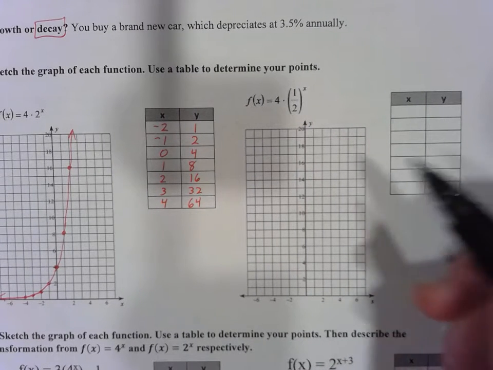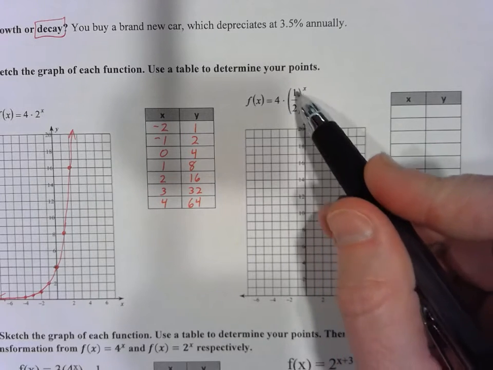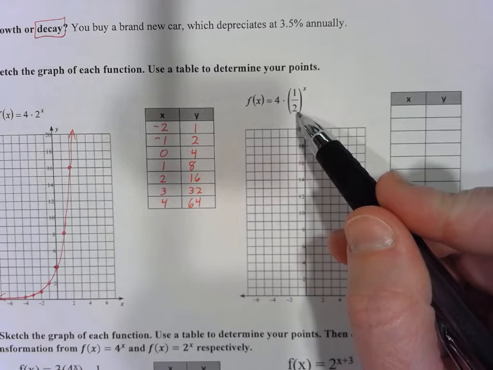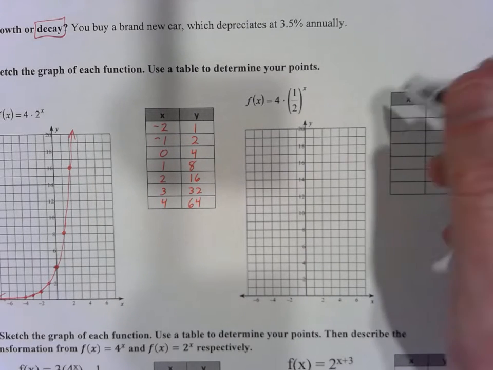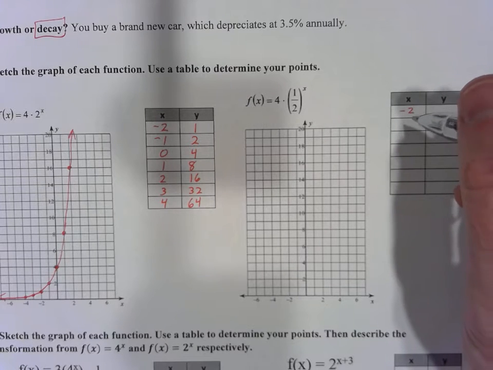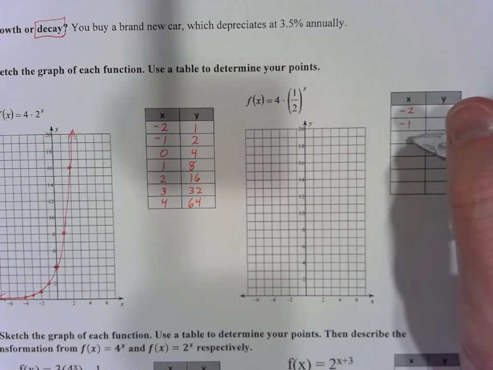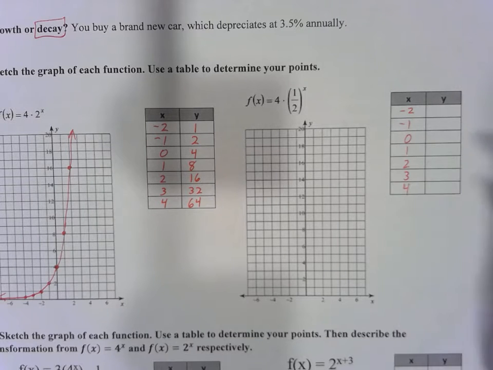The second graph, we still have the same y-intercept. The a value is still 4, but now because the b value is 1/2, we're going to expect decay. So again, I'm going to try going from -2, -1, 0, 1, 2, 3, and 4.